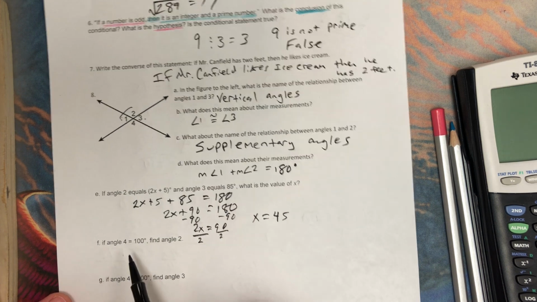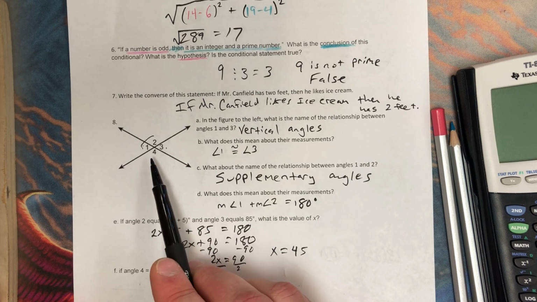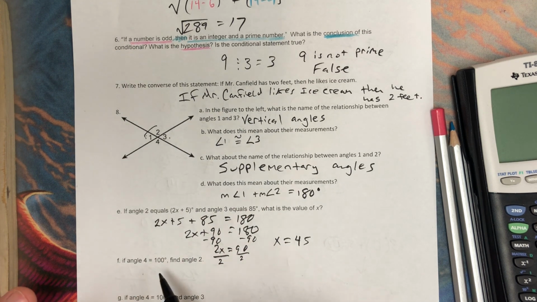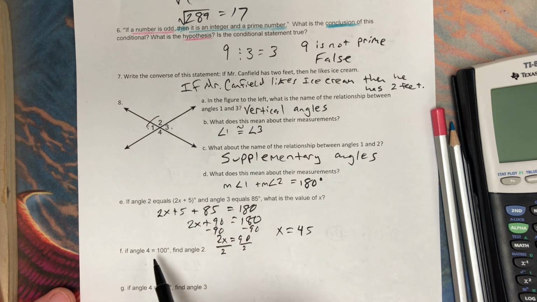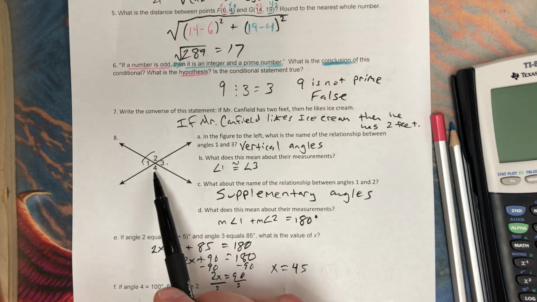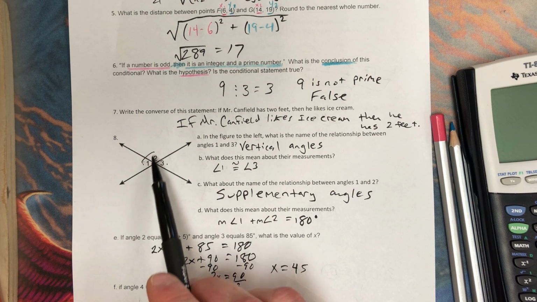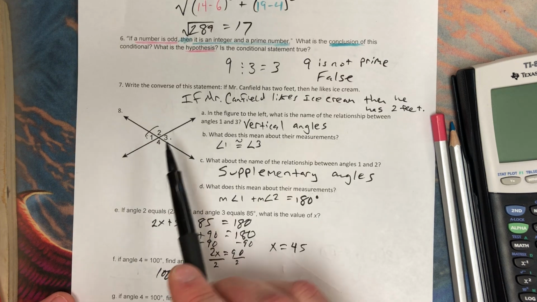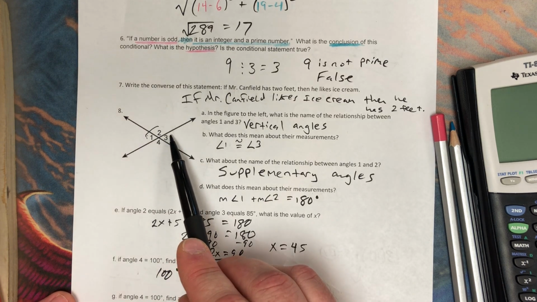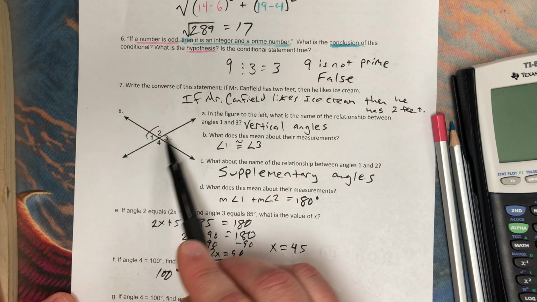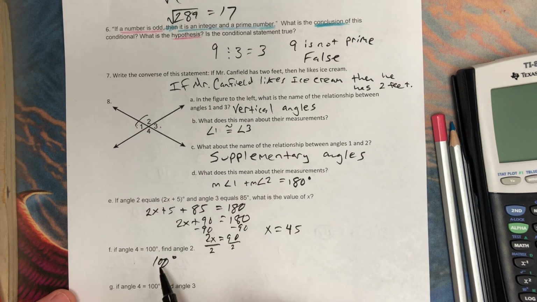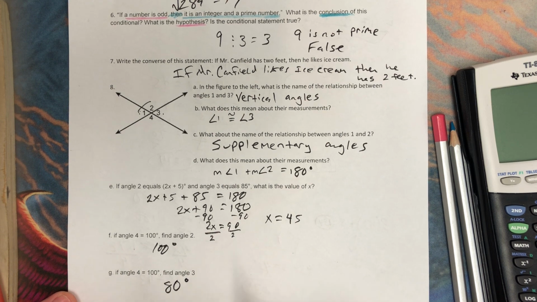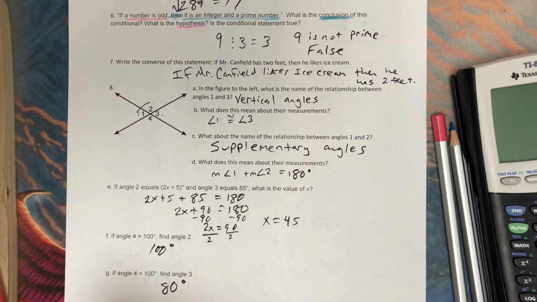All right. If angle 4 is equal to 100 degrees, find, and this is separate from E. This is just saying if 4 was 100 degrees, what would angle 2 be? Well, if 4 is 100, well, 2 is a vertical angle to it, so 2 is also 100. What about if 4 was 100, how would we find angle 3? Well, angle 3 would have to be supplementary with it and add up to 180. So what's left from 100 to get to 180? 80 degrees.